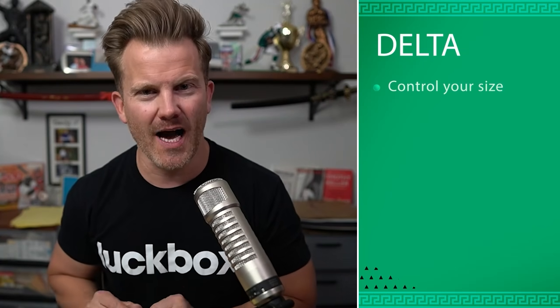But getting back to the delta side of things, getting back to delta's focus on reducing our risk, here is the most important thing that you need to take away. Control your size.